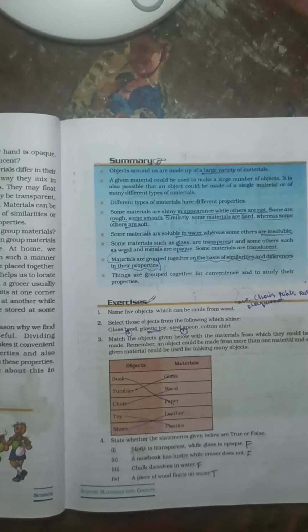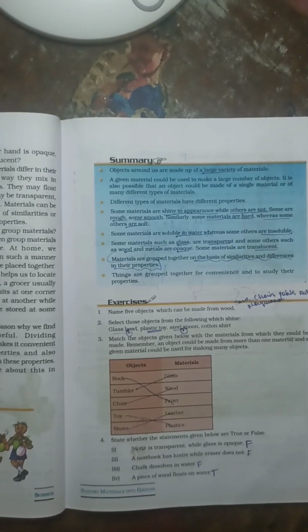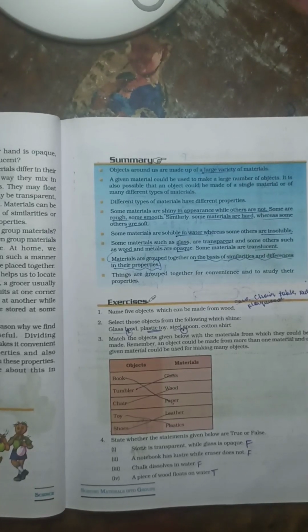Summary. Objects around us are made up of a large variety of materials. A given material could be used to make a large number of objects. It is also possible that an object could be made of a single material or of many different types of materials. Different types of materials have different properties. Some materials are shiny in appearance while others are not. Some are rough, some smooth.